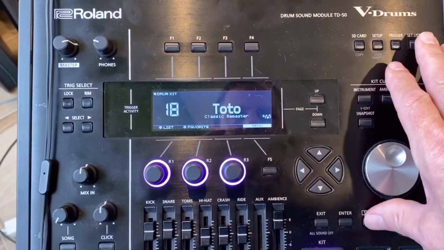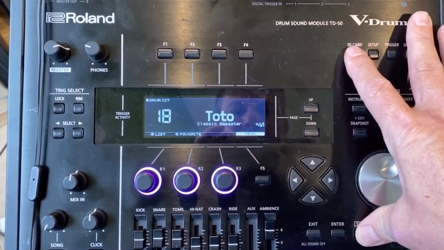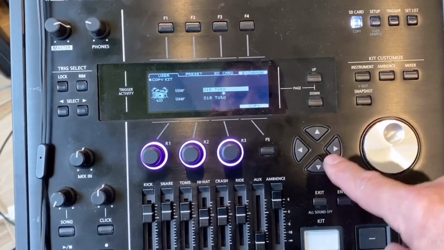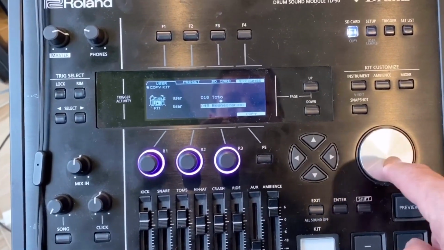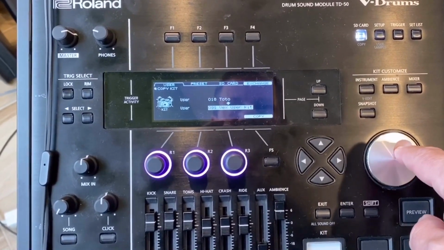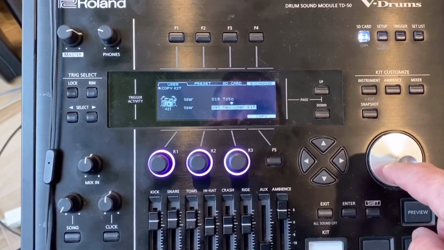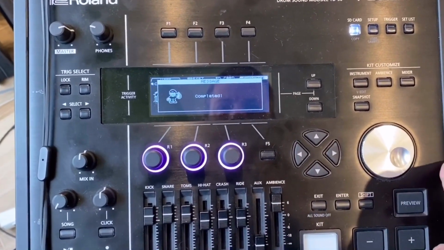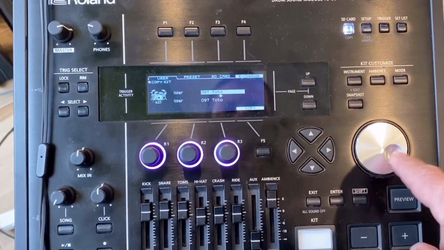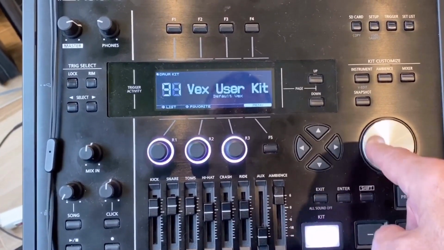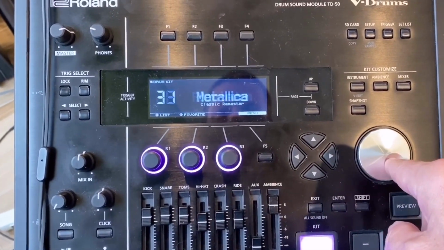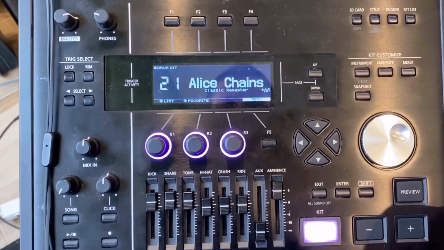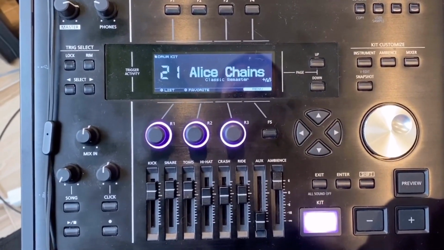Now let's say I want to move the Toto drum set, number 18. So I'm going to go Shift, SD card, Kit. I'm going to move this one to number 97. And then I am going to take one of my kits that I had edited myself from the original stuff on the module.